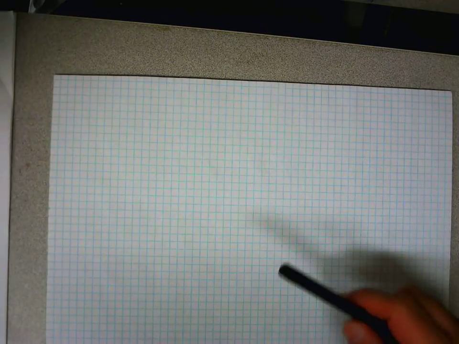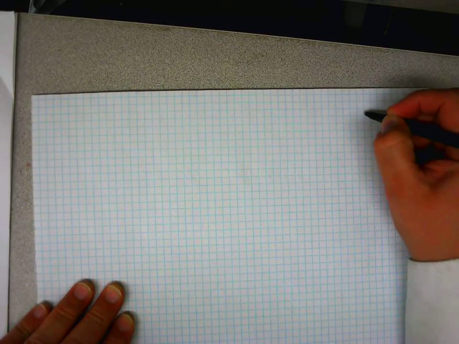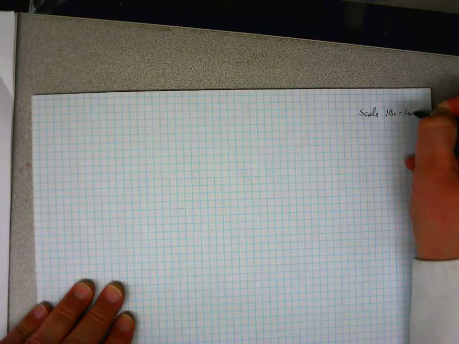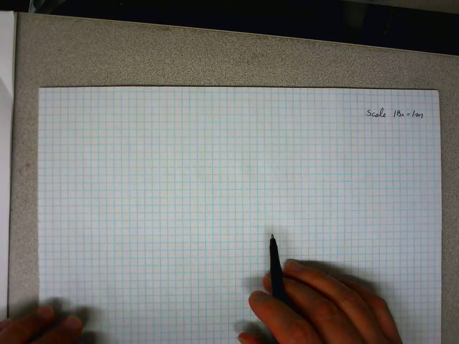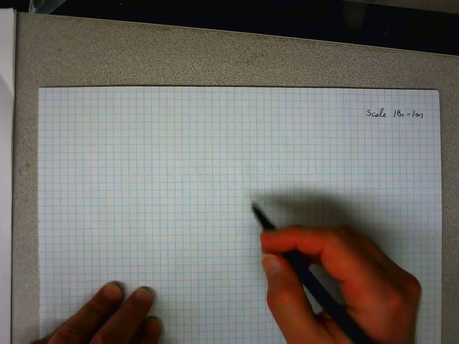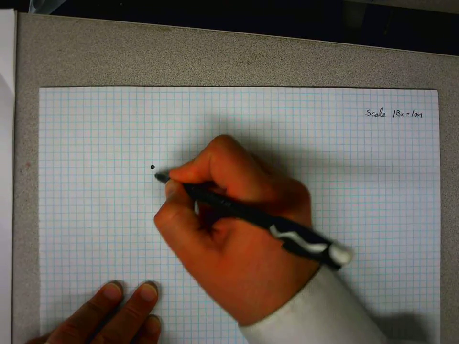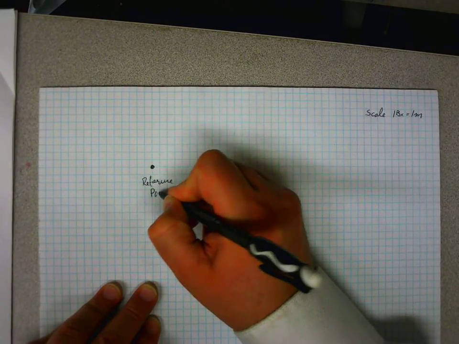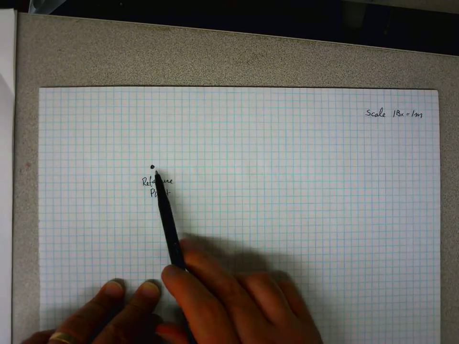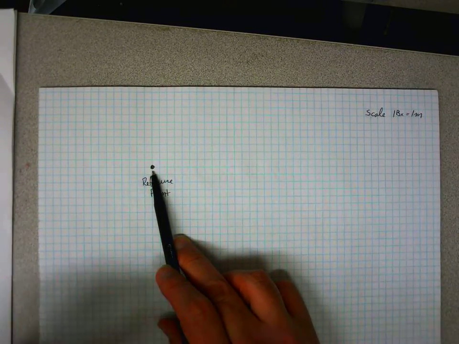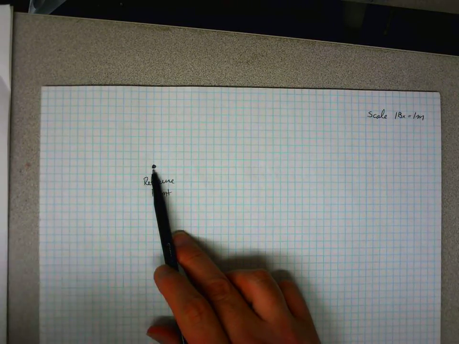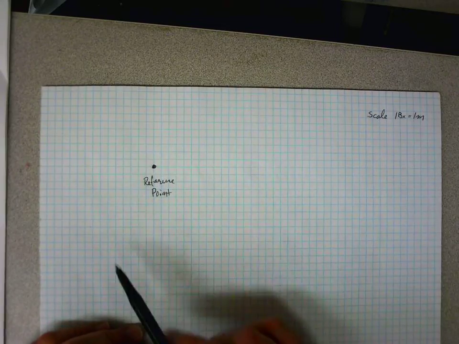The first thing that we're going to do is use a scale of 1 box is equal to 1 meter for this one problem, okay? So we're going to begin by placing Angela at a location. Call this the reference point. So this is Angela's location at the beginning without any movement from her location. So that is her location, a dot, a single point in space and time.